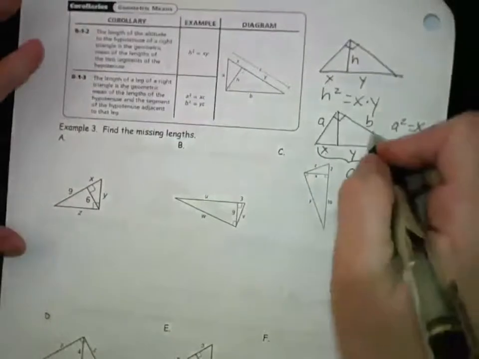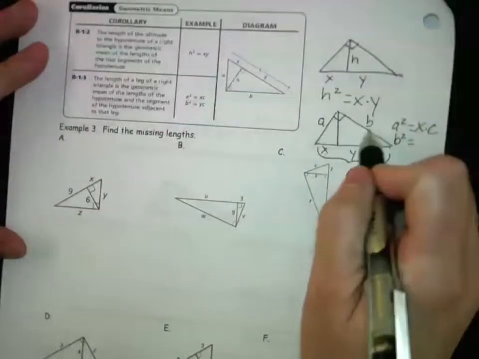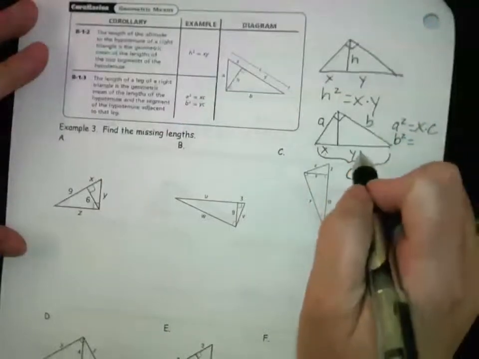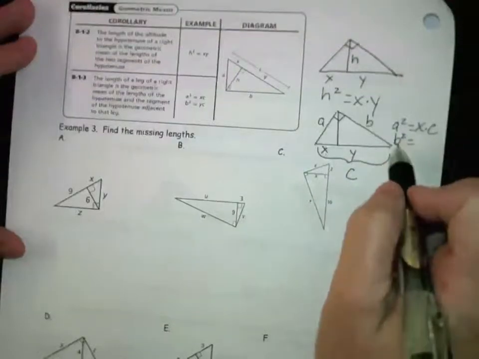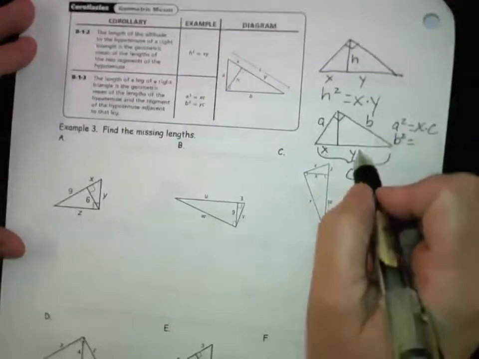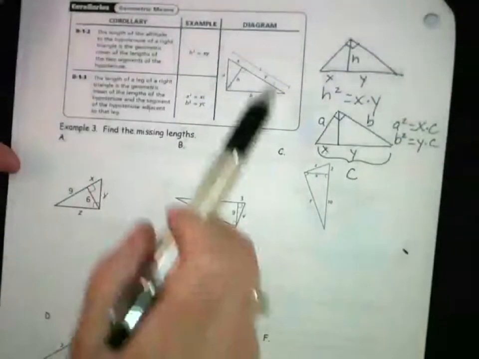And we have that same relationship on the right hand side, b squared, so this top right piece squared equals the right piece times the whole thing. b squared, top piece squared, equals y times c. This says the exact same thing. The pictures are just in a little different order.